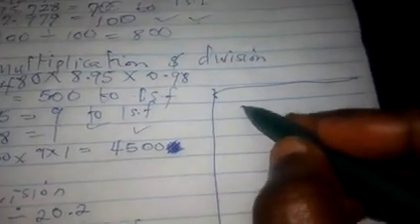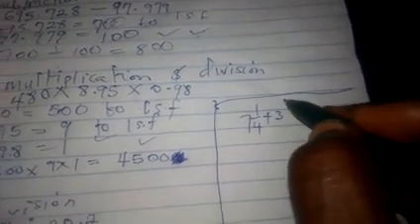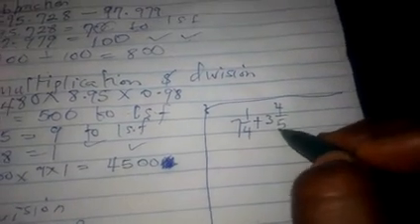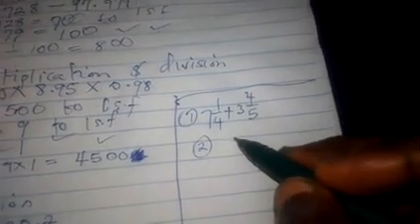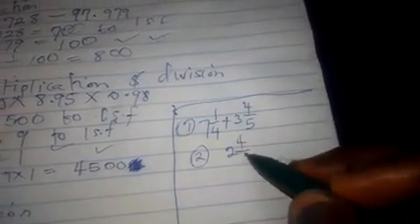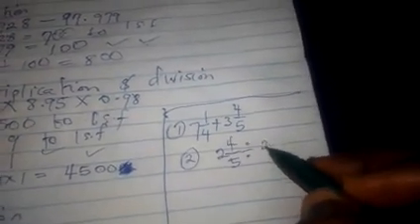So you can also try other ones. The question does not just remain this way. Sometimes you can have fractions. You can practice this on your own. You can have fractions like 7 1/4 plus 3 4/5. You can have this as also a question. You can practice this on your own. This is just my gift to you to work on.